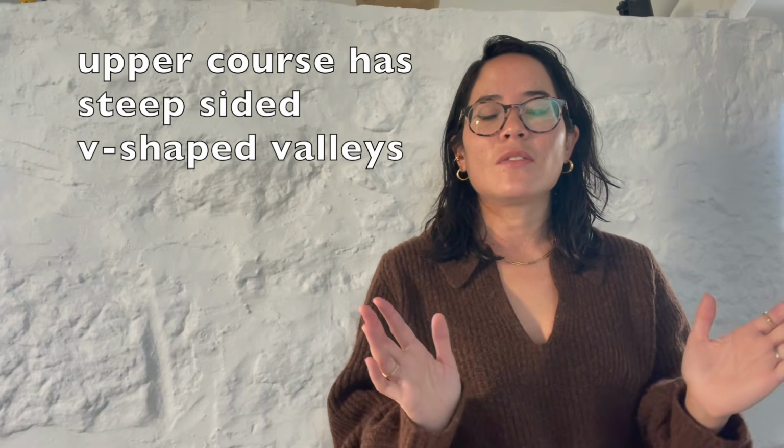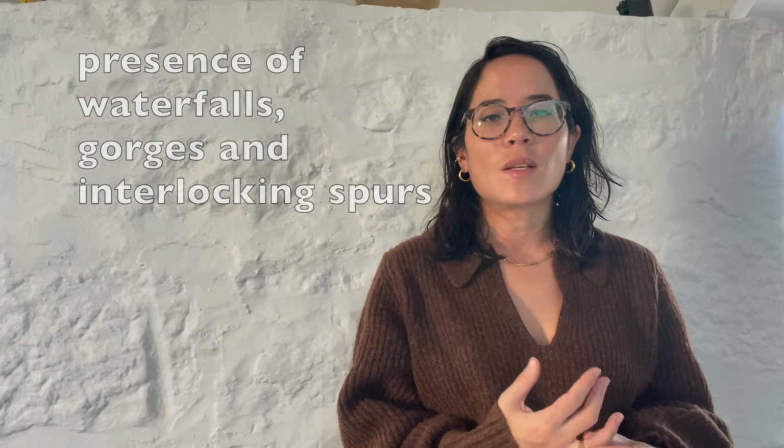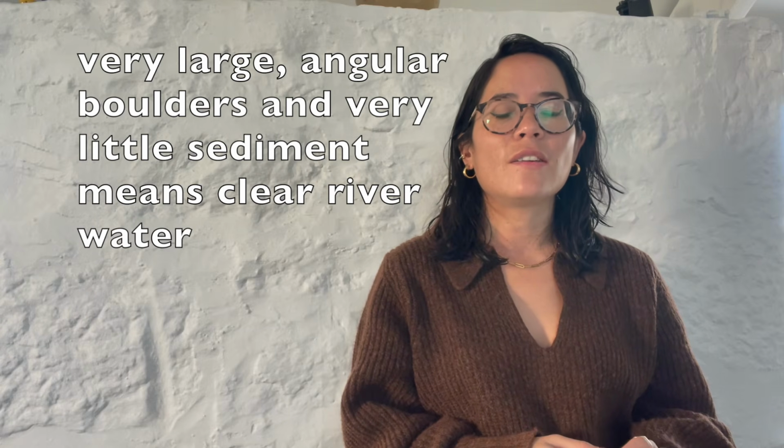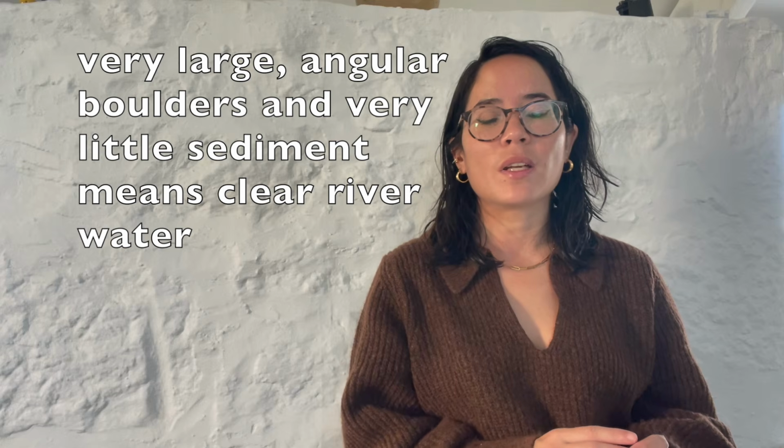So going into more detail, let's look at the upper course of the river. So near the source, what would we expect to see? Well, we'd expect to see that the river is deep with steep sided V-shaped valleys. You'd expect to see waterfalls, gorges and interlocking spurs. If you've been near the top of a mountain, you'll notice that there's the presence of very large boulders, very little sediment. So that means that river will be nice and clear.